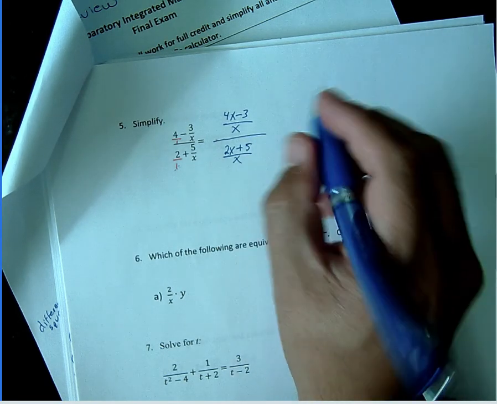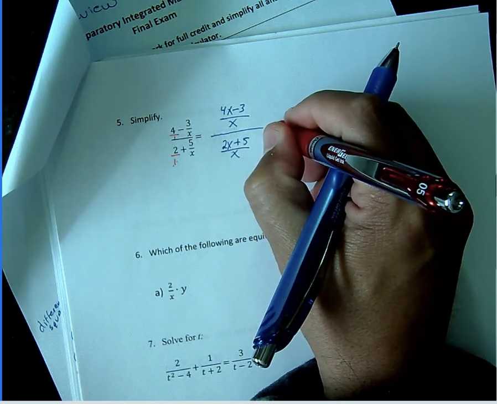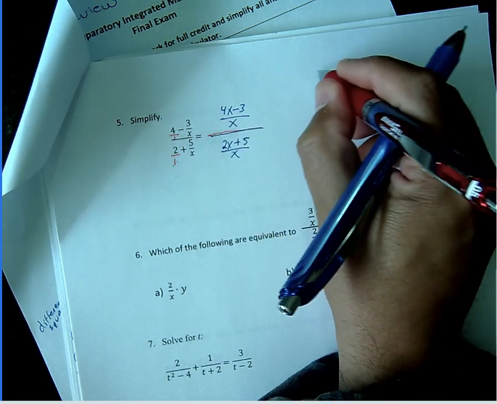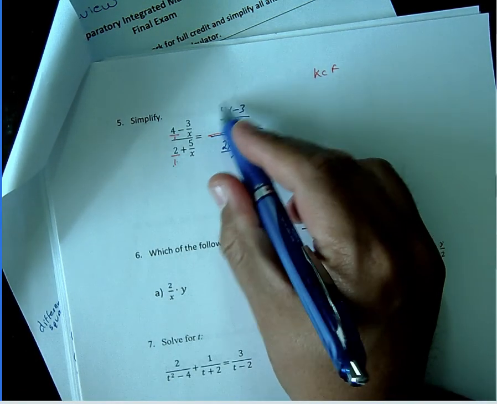From here, you can do again, even though it looks different, this is division. This is division, so you're going to do the KCF to get rid of that division. So you're going to keep this.